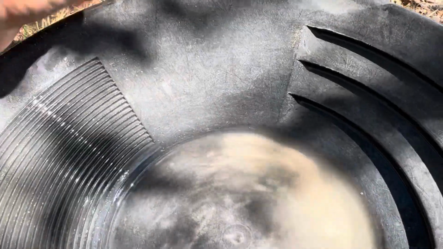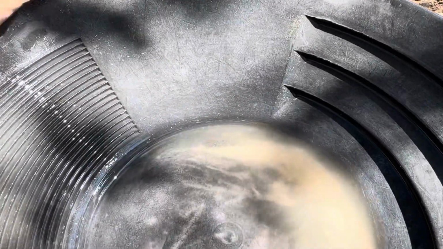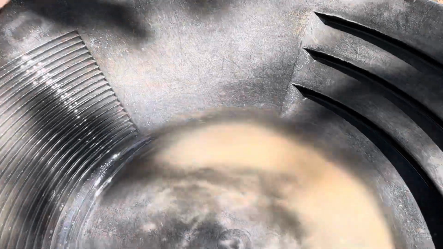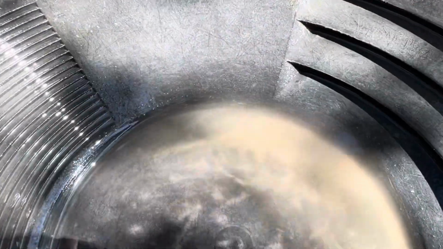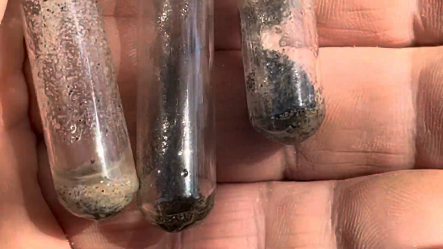And it looks like we have some kind of heavy material over here. We need to look in the microscope, to see if this is gold or something else. Got 3 materials.